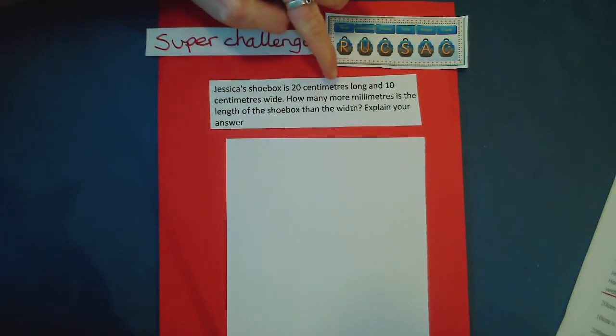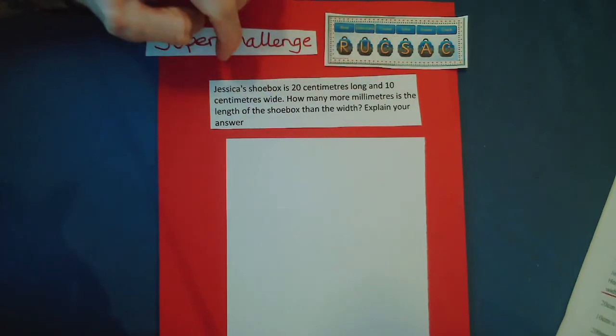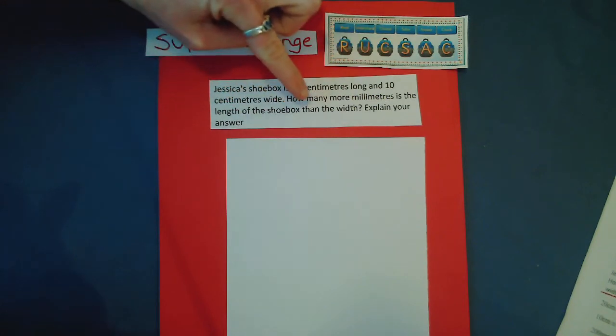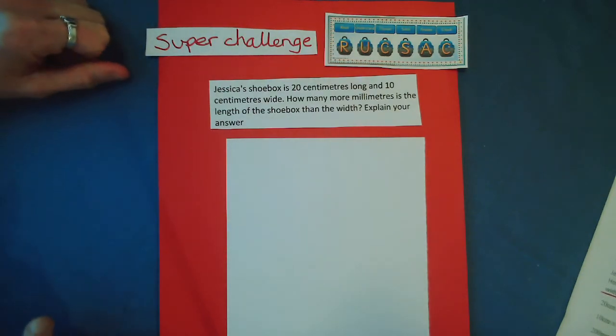Okay, so the super challenge. Let's start by reading our question. So Jessica's shoebox is 20 centimetres long and 10 centimetres wide. How many more millimetres is the length of the shoebox than the width? Explain your answer. And let's make sure we understand the question and highlight some important parts.